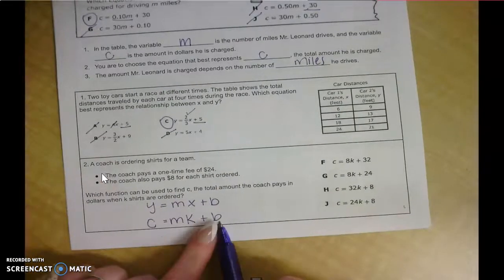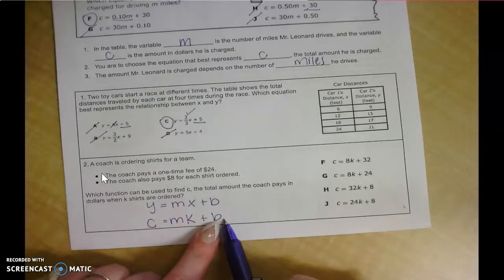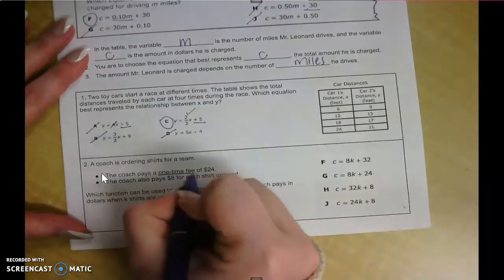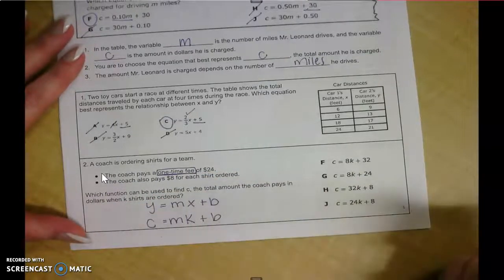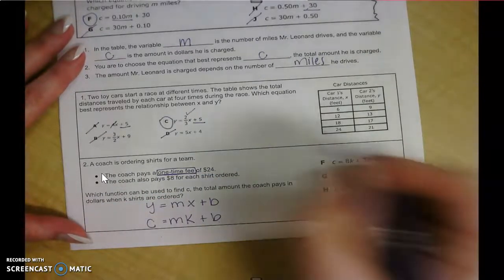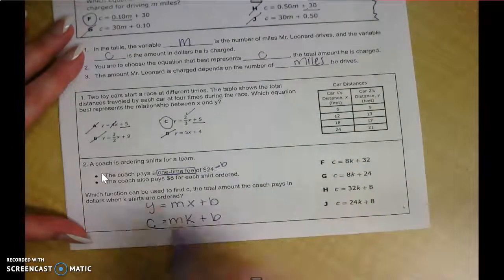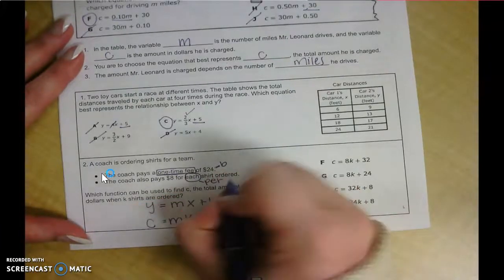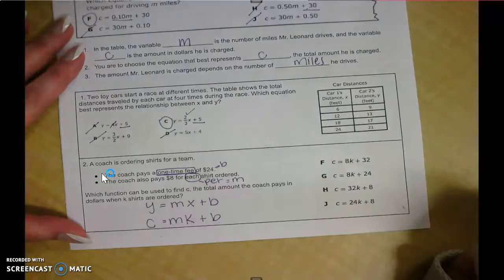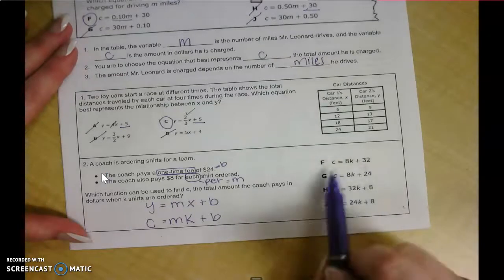So your b is your y-intercept. That means no matter how many shirts we order, the coach has to pay this amount. So you look for this key word here: one-time fee is 24. And when you're looking for M, your per or each is your M. So we can look over here.